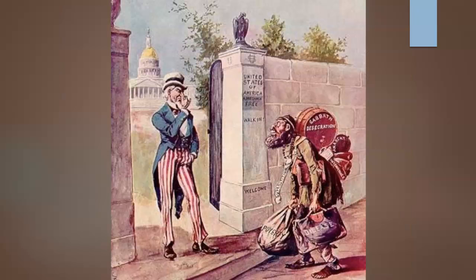This is another one that was on the pro-immigration side or the anti-immigration side, depending on what message you take from it. Here we have Uncle Sam, who's blocking the gateway into the United States. You can see on that pillar, it says United States of America, admission free, walk-ins welcome. Implying that, yeah, we accept anybody from anywhere, but looking at Uncle Sam, that does not seem to be the case.